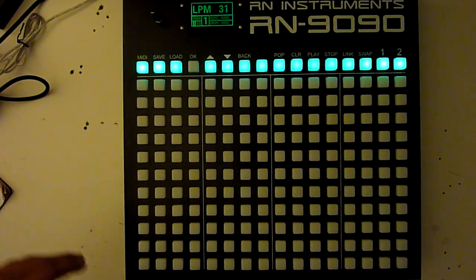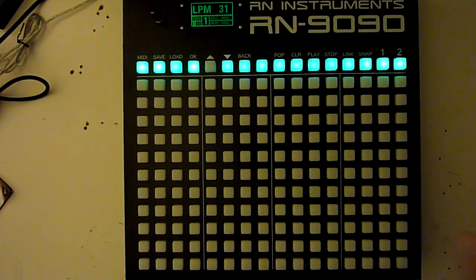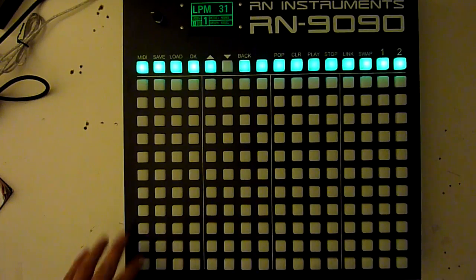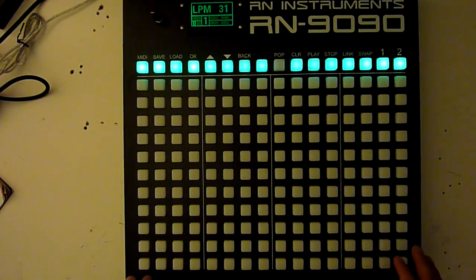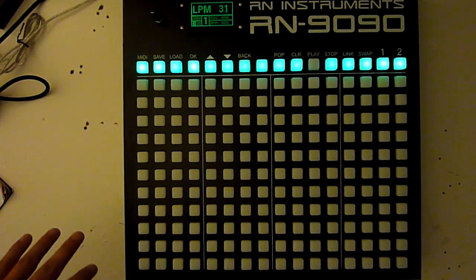Link is part of the pages feature. So the pages feature, there's two pages on the sequencer. There's page 1 and page 2. And you can link page 1 and page 2 together to make a 32-step sequence.